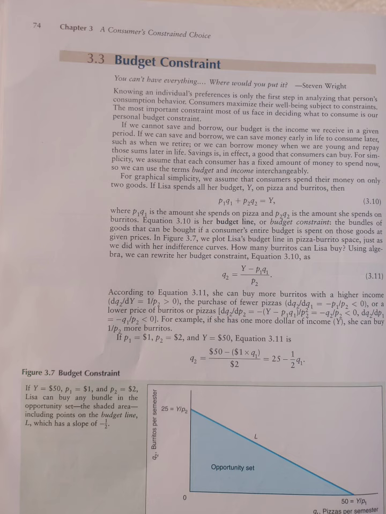The budget line in the figure shows the combinations of burritos and pizzas that Lisa can buy if she spends all of her $50 on these two goods. As this equation shows, every two pizzas cost Lisa one burrito. How many burritos can she buy if she spends all her money on burritos?